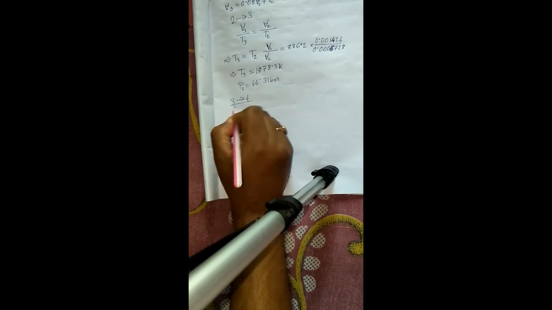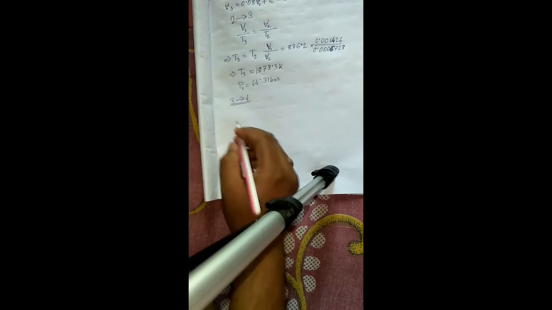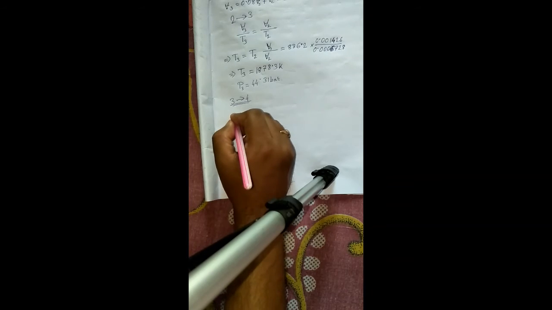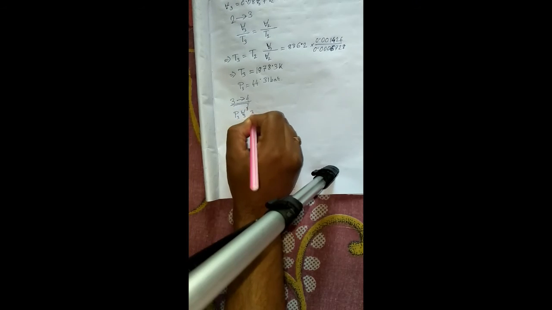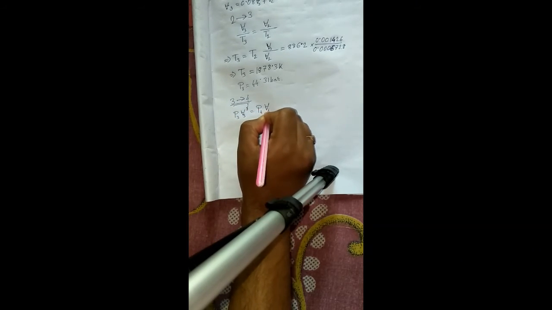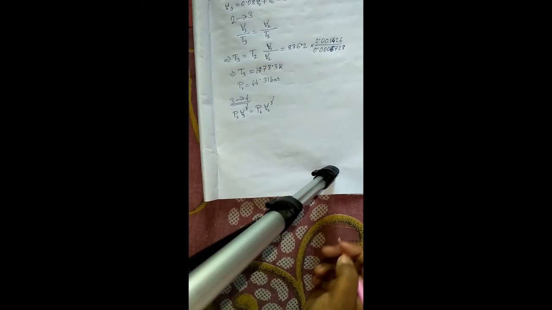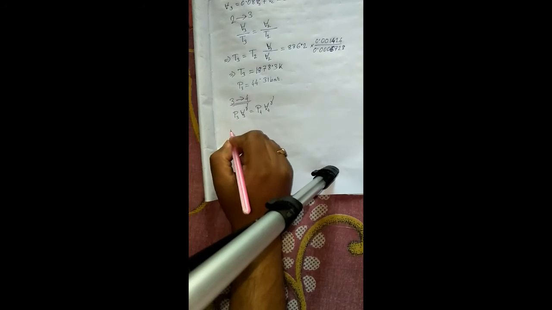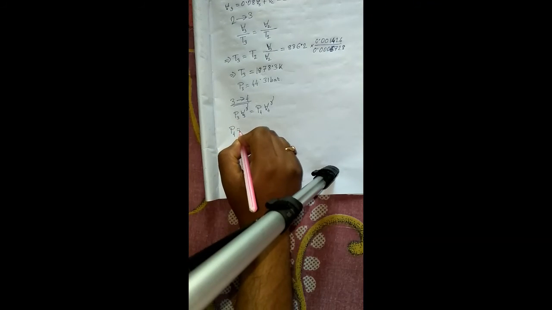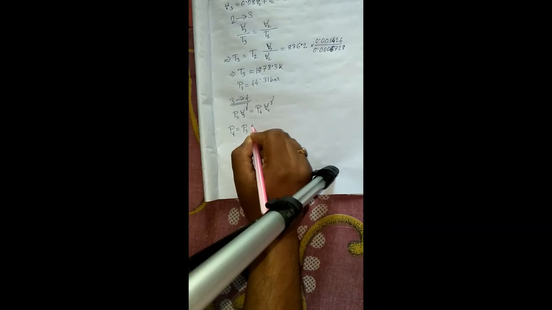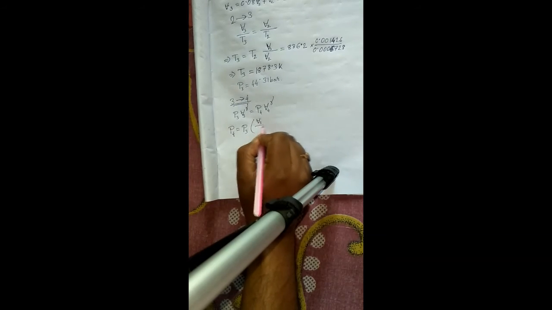Consider the process 3 to 4. For 3 to 4, it's an adiabatic expansion process. So the relation is P3 V3 to the power gamma equals P4 V4 to the power gamma. Again, the value of P4 equals P3 into V3 by V4 to the power gamma.